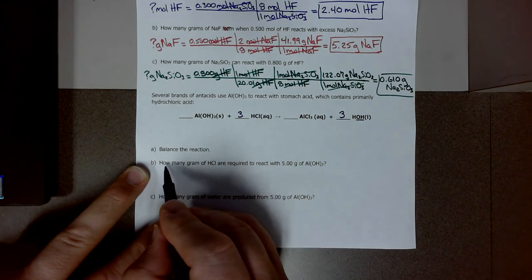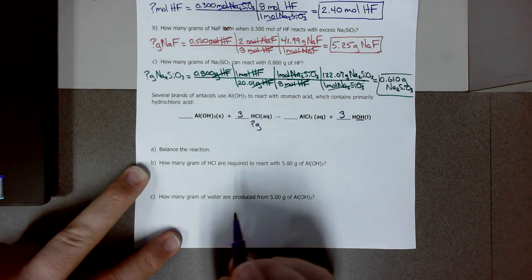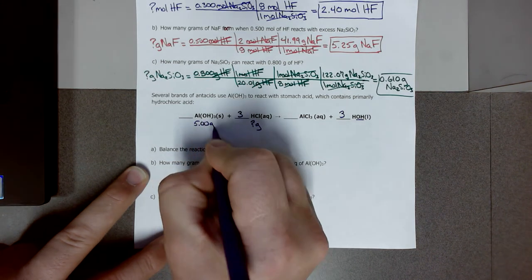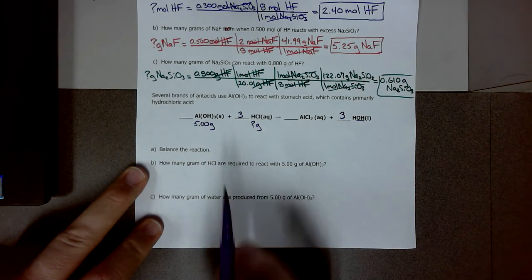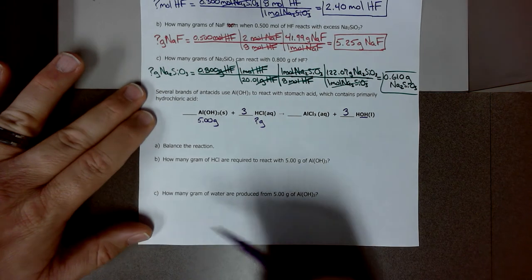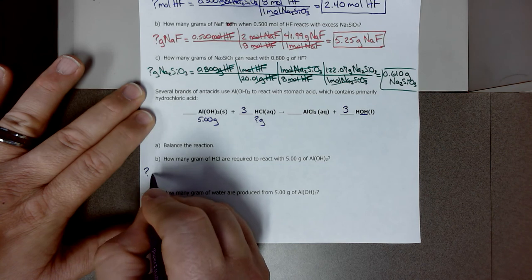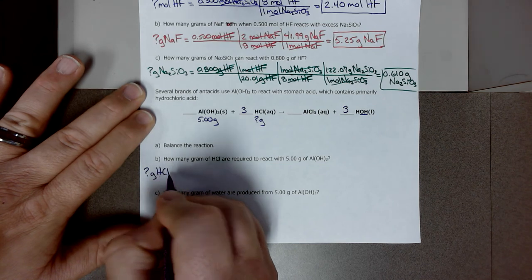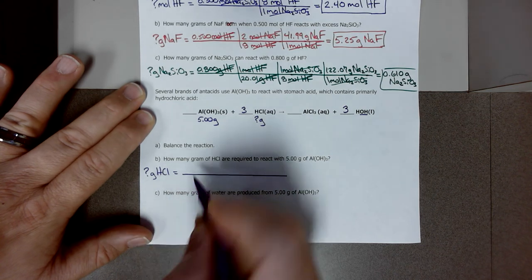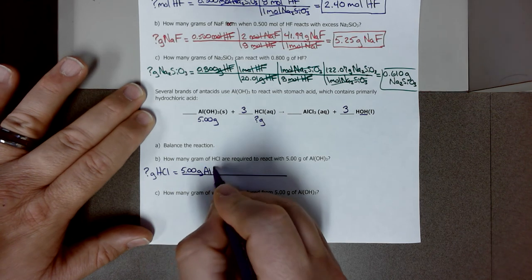So the next question is how many grams of HCl are required to react with 5 grams of the aluminum hydroxide. So I'm looking at a 3-to-1 ratio when I do the mole ratios. So let's start out. I want to know how many grams of HCl will react with 5.00 grams of aluminum hydroxide.